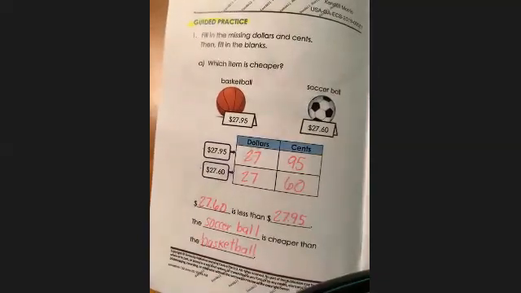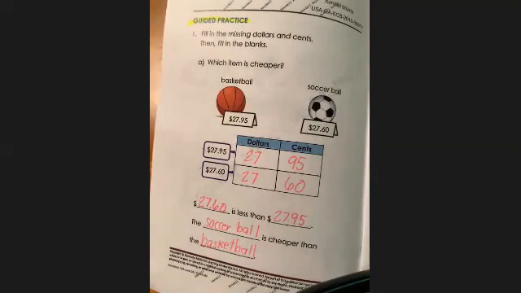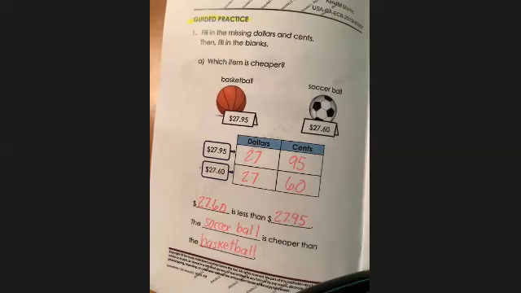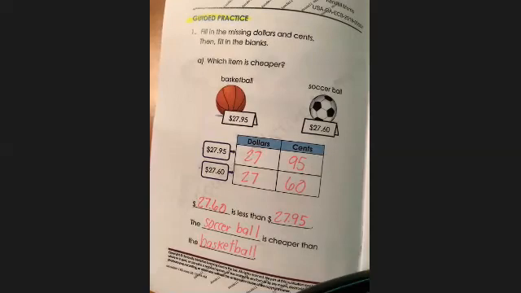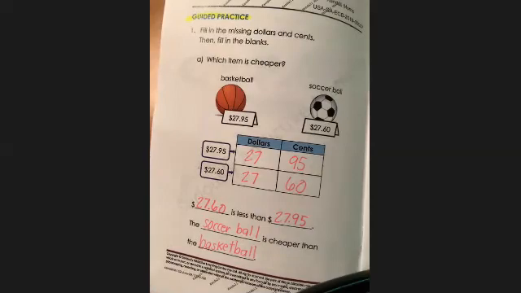Or you could just put b-ball if you didn't want to write out the whole word. Okay, I did b-ball. That works, as long as I can read what it says. Got it?